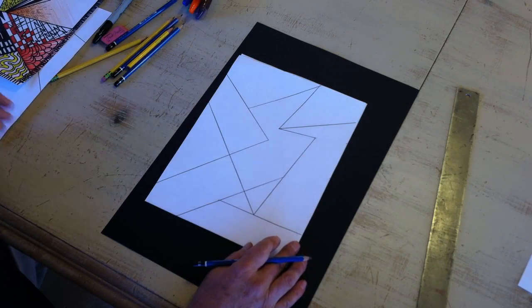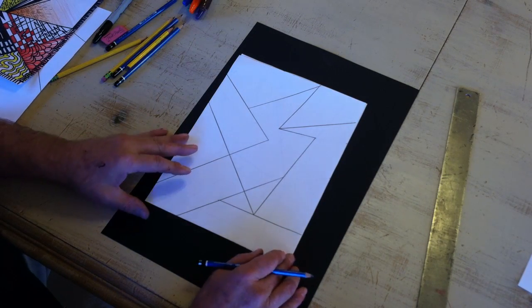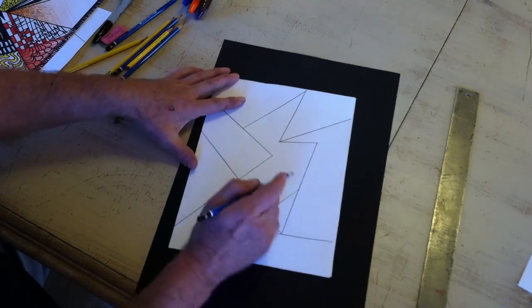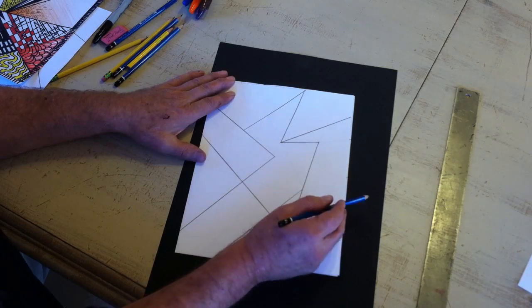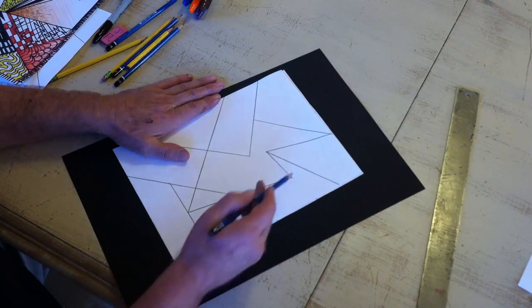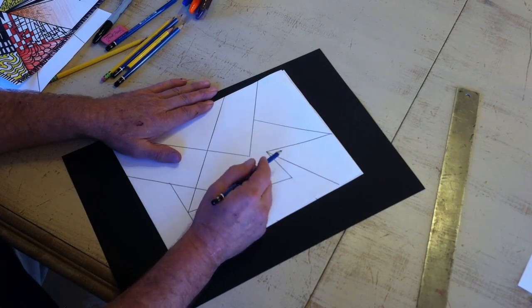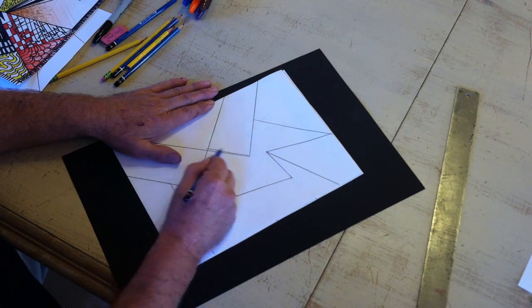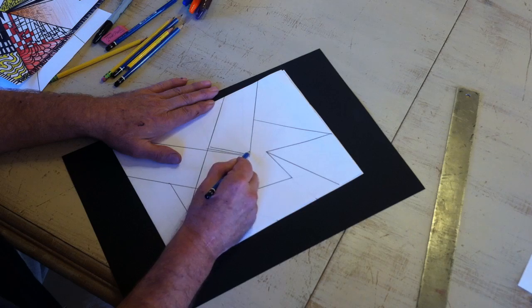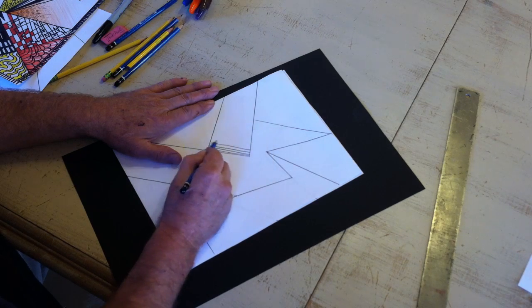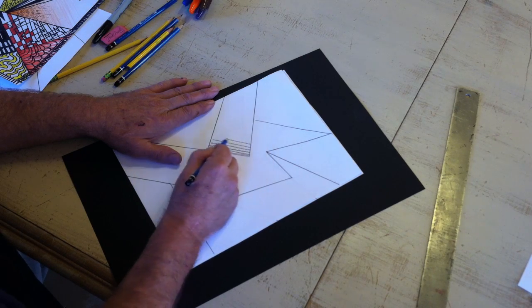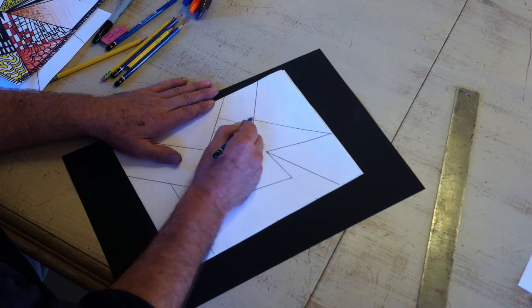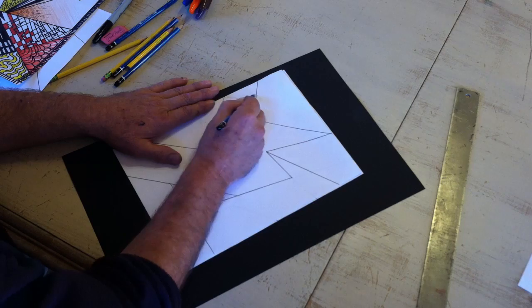Alright. Once you have your basic shapes down, now you are ready to put in a variety of different kinds of line in each shape. Remember that you're going to do some value. You're also going to use color. Okay, so I'll go in this particular space. I'll use a variety of lines, a little wider, close together.